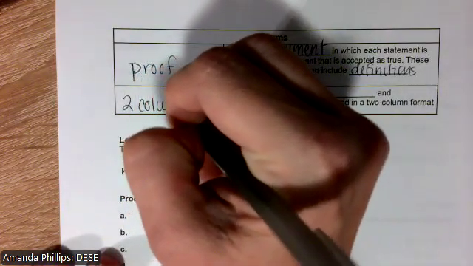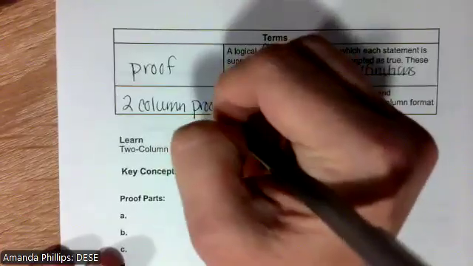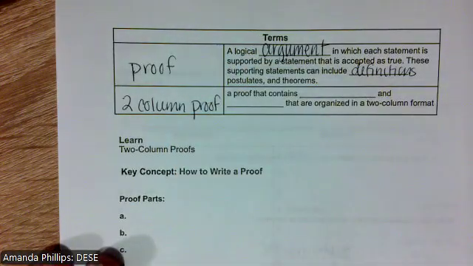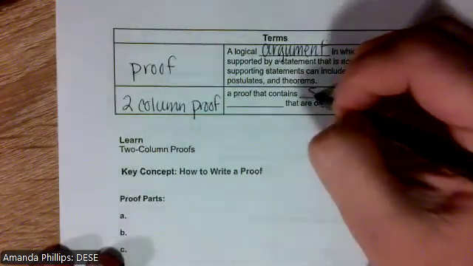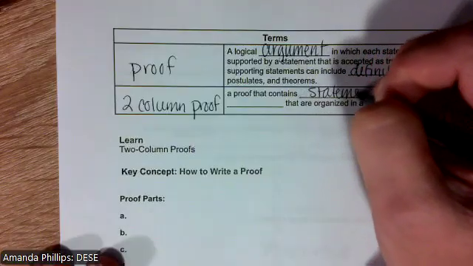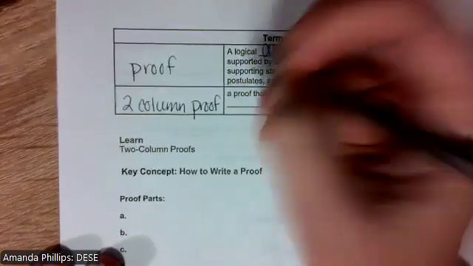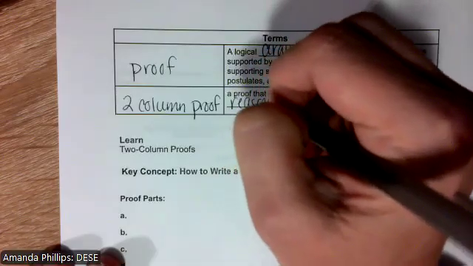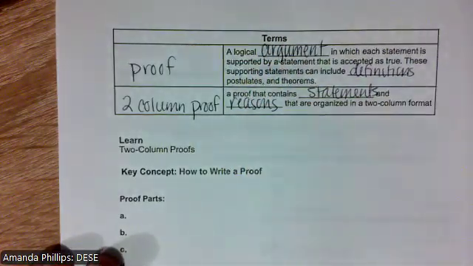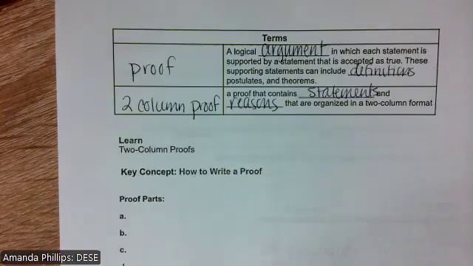And then what we are spending our time on today is a two-column proof. And we've kind of already looked at those and talked about those. And so that's where we have the statements and the reasons that are organized in a two-column format. Okay, so we have the statements on the left, the reasons or the justifications on the right, and that's kind of what we've been looking at anyway. It's just so now we're constructing them on our own.